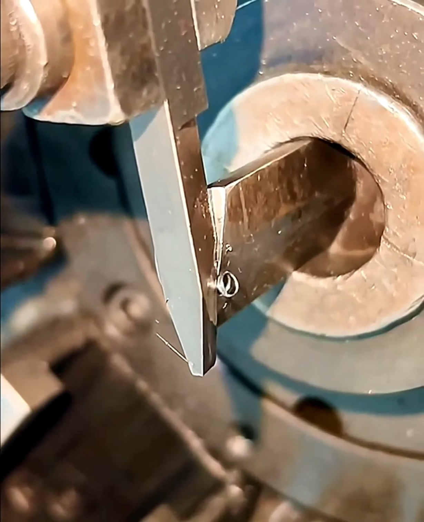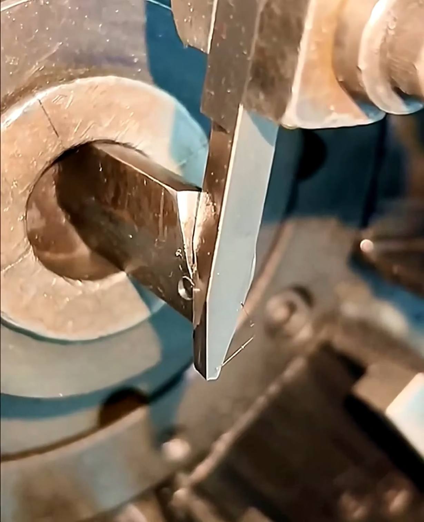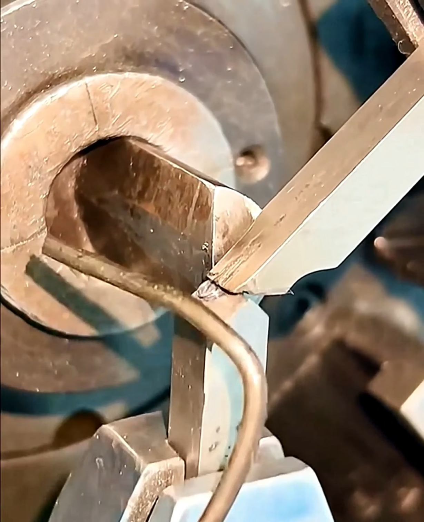How is a tiny metal spring made? A precise automated machine tightly coils wire to form a spring step by step.